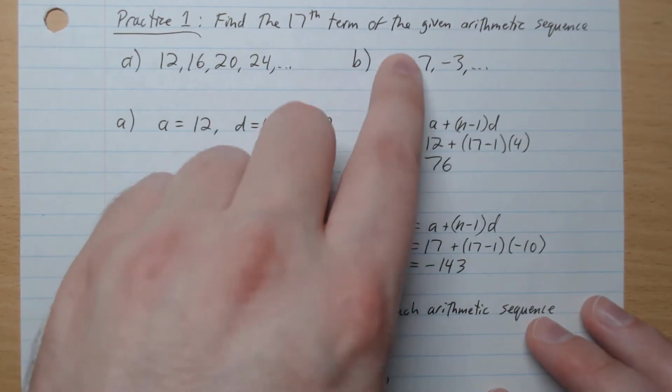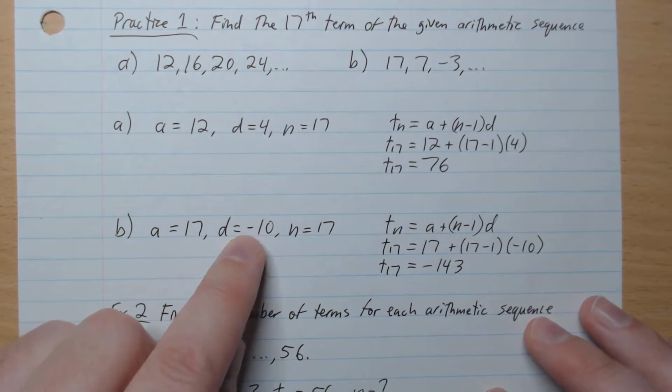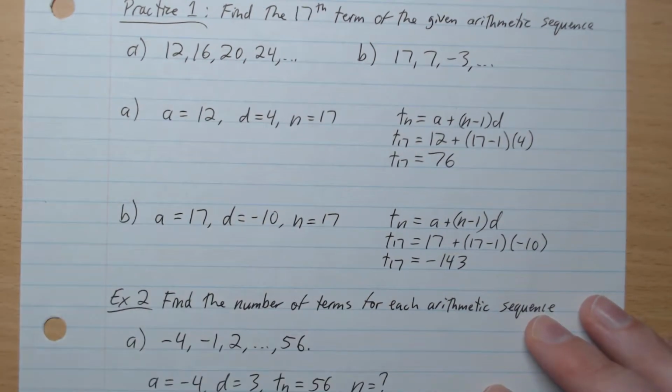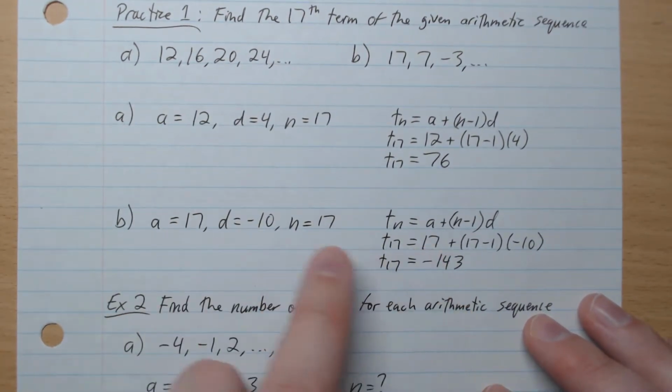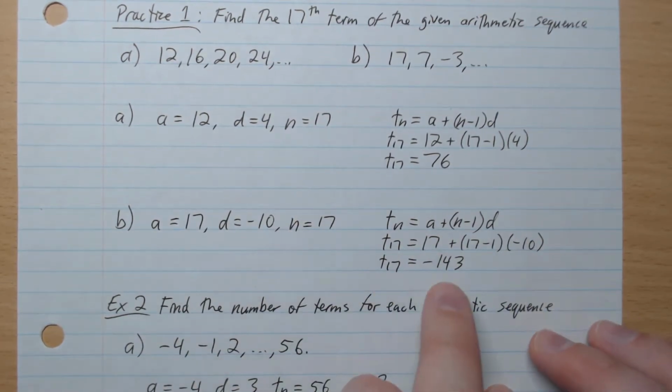For B, our first term is 17, our d is negative 10, and our n is 17, the 17th term. So we plug in a, plug in d, plug in n, and we get T17, the 17th term, being negative 143.